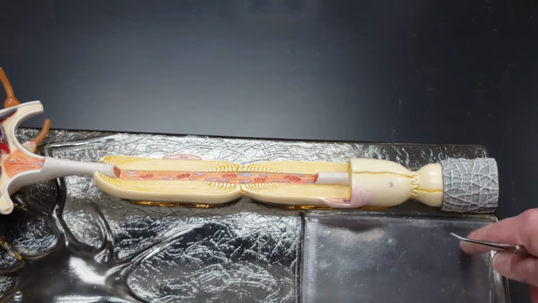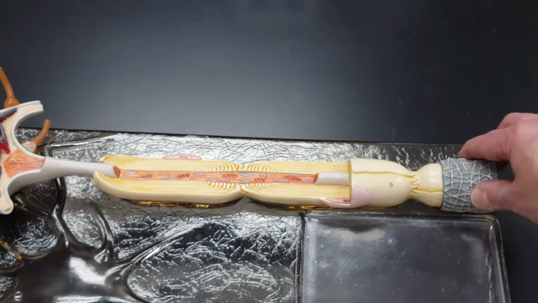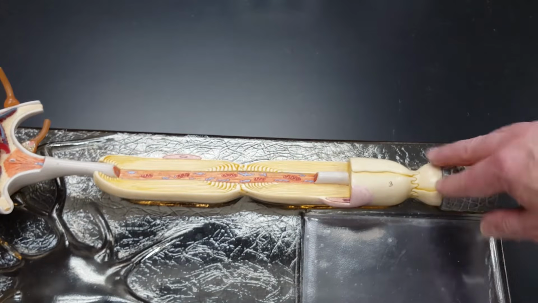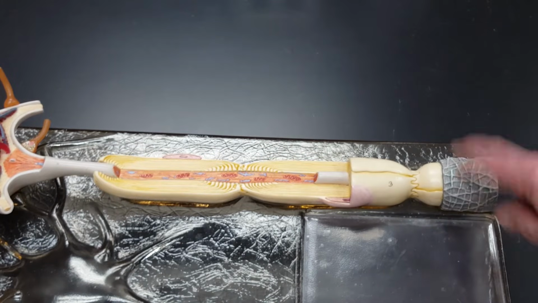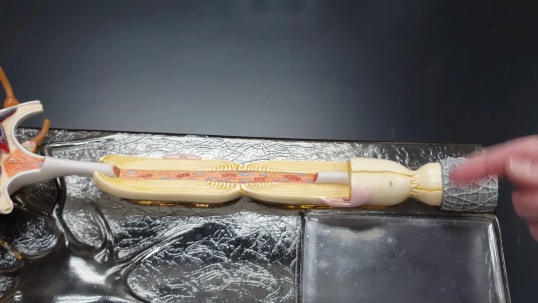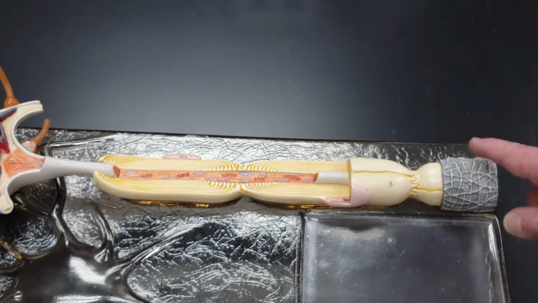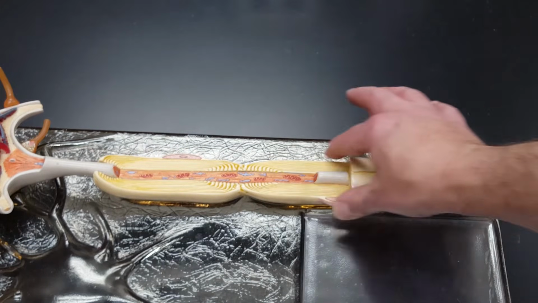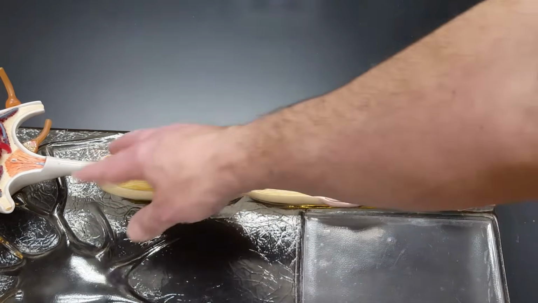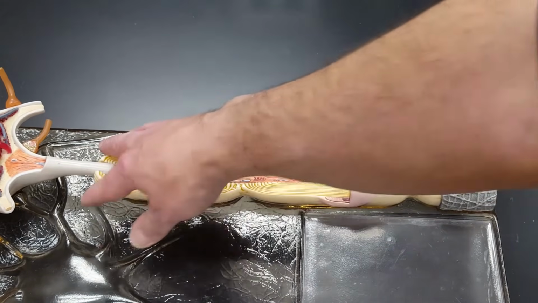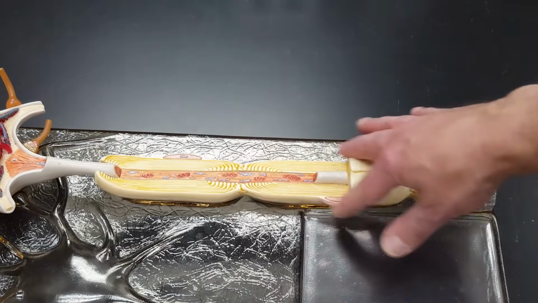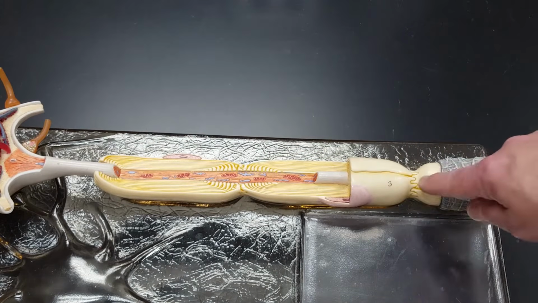I always get people trying to learn this who think this is the neurolemma. No, this is endoneurium, one of the connective tissue elements that surrounds a nerve, not on our list either. So here's a Schwann cell right there, here's another Schwann cell right there. One Schwann cell, two Schwann cells, and part of a third.